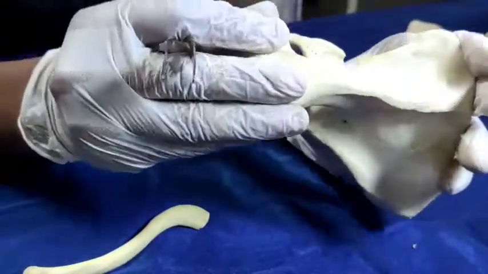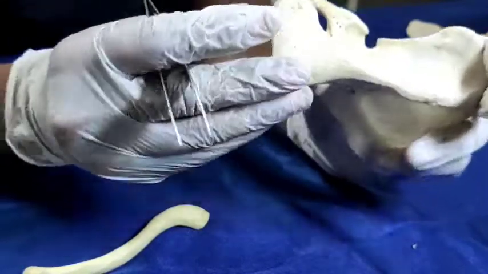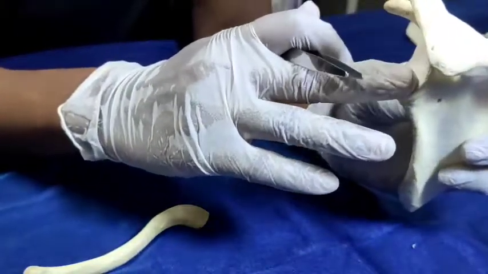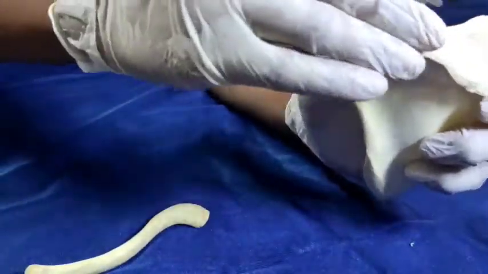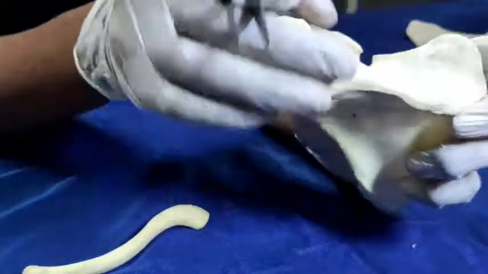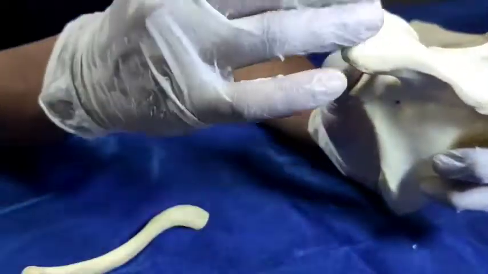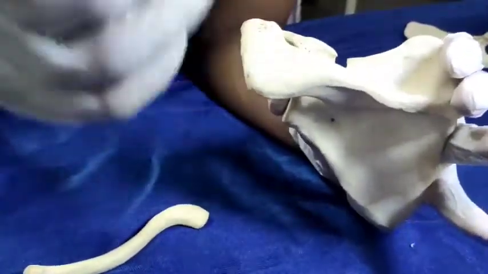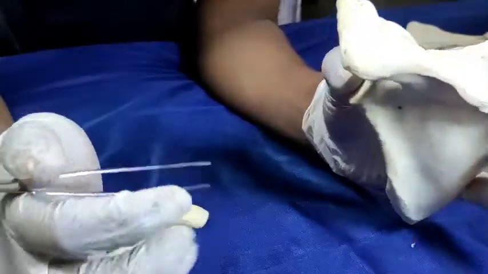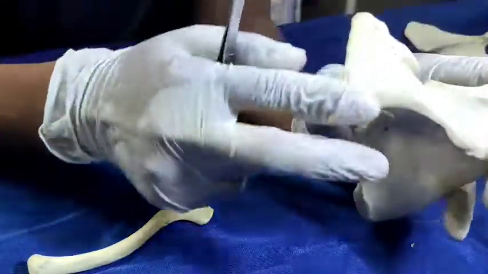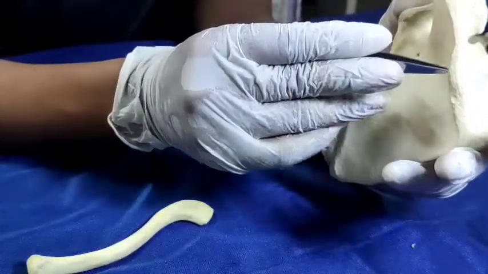Then the acromion process. The acromion process projects forward almost at a right angle from the lateral end of the spine and overhangs the glenoid cavity. The superior surface of the acromion process is subcutaneous. It has two borders, lateral and medial, and two surfaces, superior and inferior. The medial border is continuous with the upper lip of the crest of the spine, and the lateral border is continuous with the lower lip of the crest.